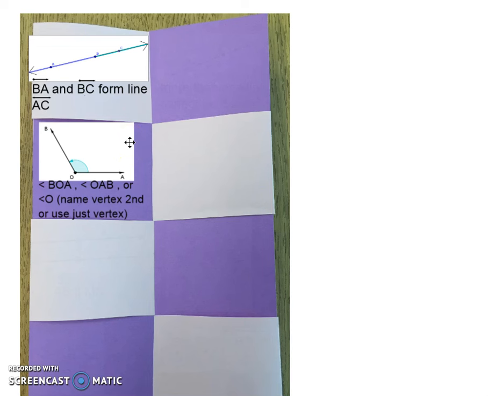Then we have angle. There are two different ways you can name an angle. Actually, this angle has 3 different names, but 2 different ways. So one way is to use 3 points of the angle. So when you name it, you want to think about drawing the angle.